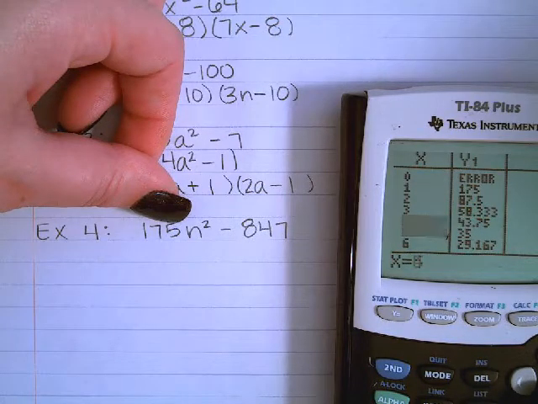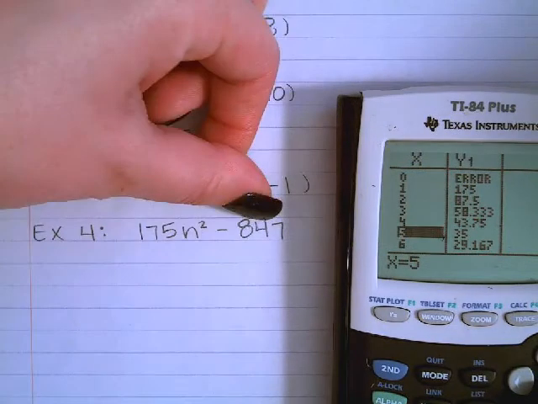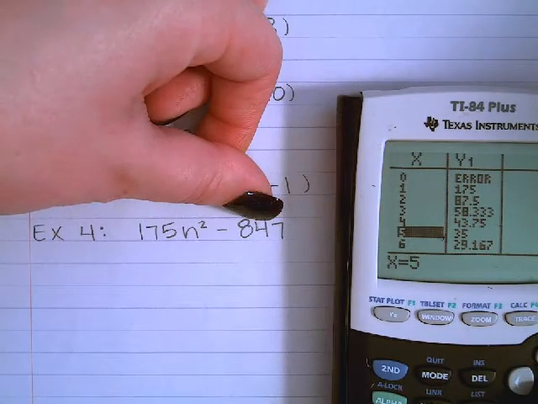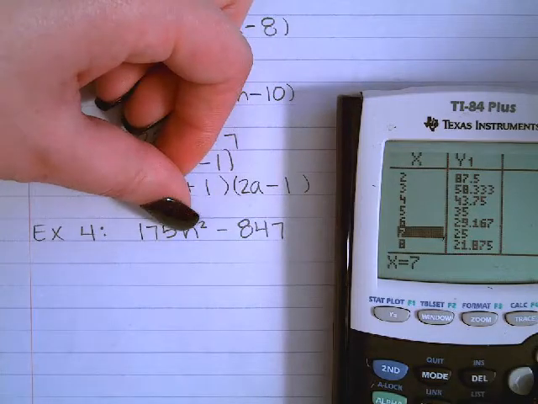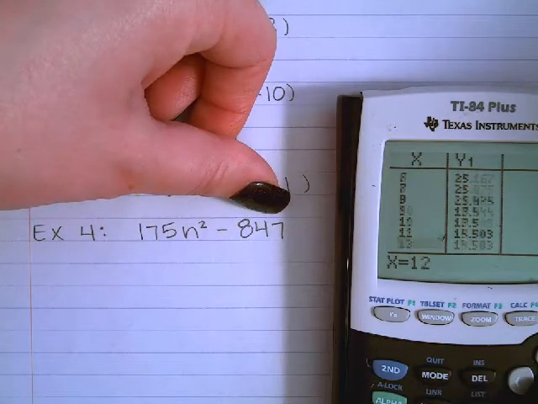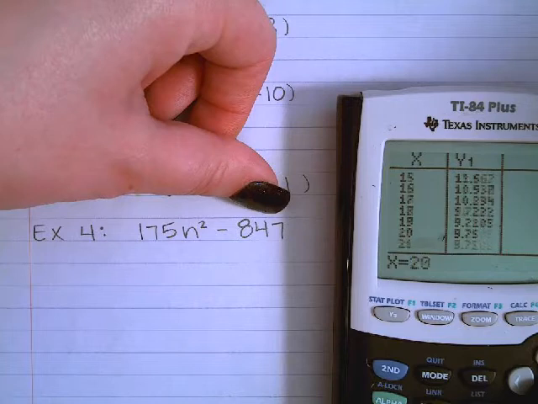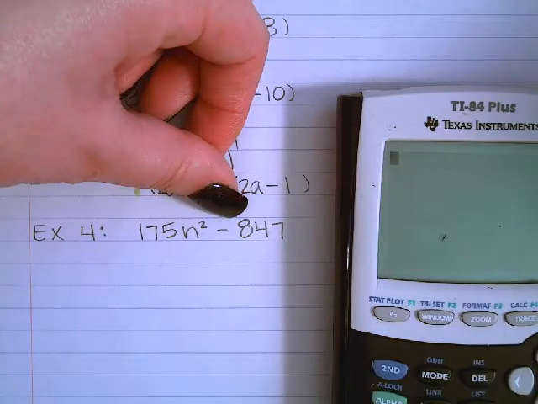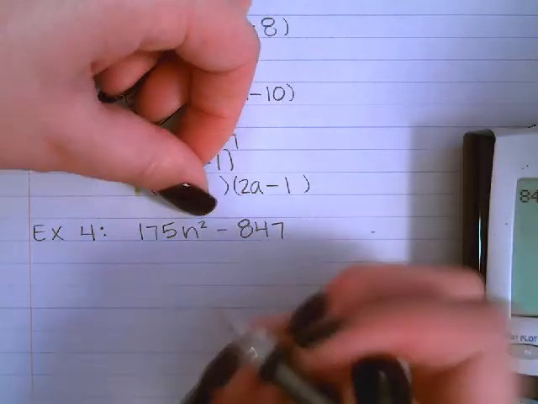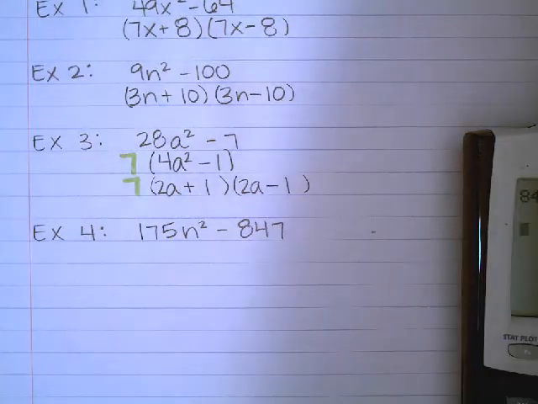Okay, it's divisible by 5, but 847, I can see that that's not. It's divisible by 7. That's about it. Look at all those decimals. It's divisible by 7. So let's go ahead and check. 847 divided by 7, that's our number right there. Okay, so we're going to take out a GCF of 7.